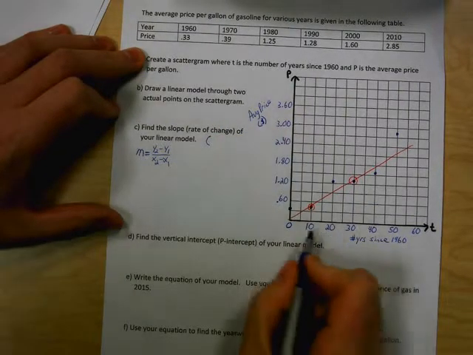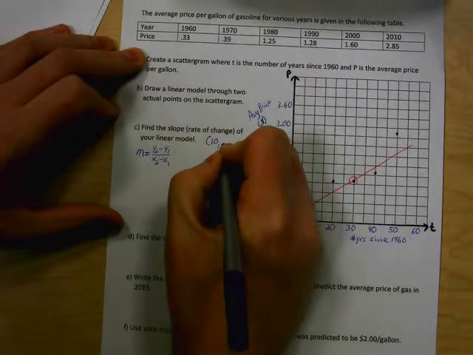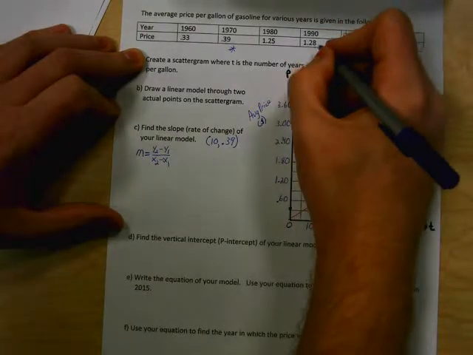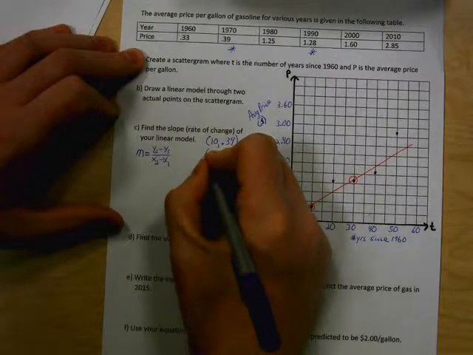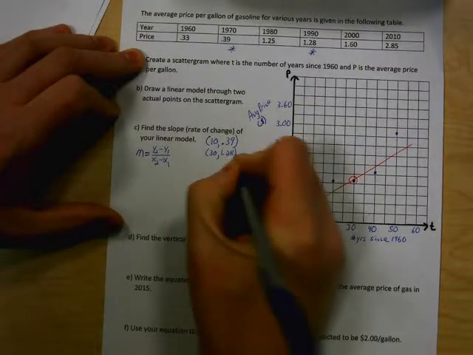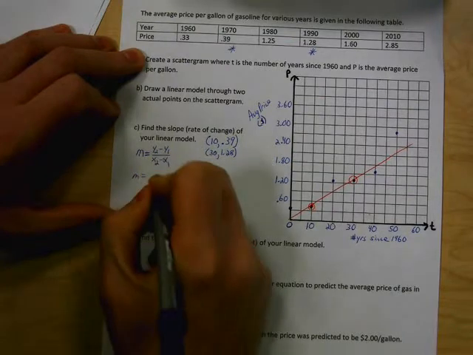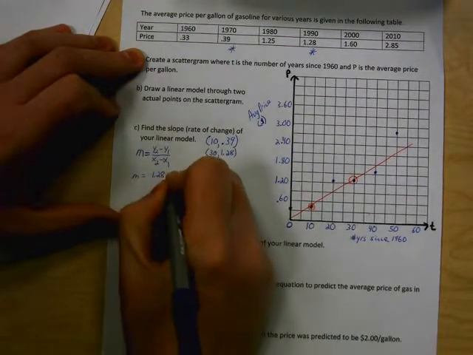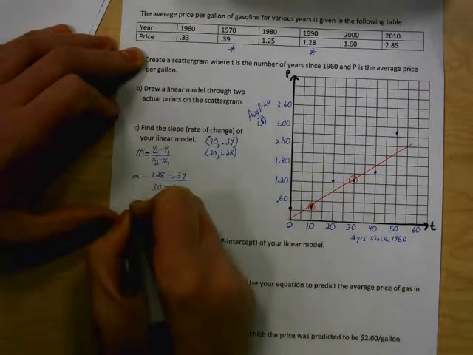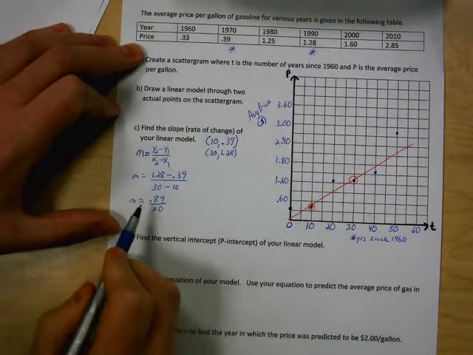So we drew the scattergram, and then in part C, we find the slope, or the rate of change, of your linear model. M is our variable for slope, M equals, and remember, that's y2 minus y1 over x2 minus x1. That's our formula for slope. Now the 2 points that I'm going to use will be the year 1970, which was a t-value of 10, comma 0.39, and that was the actual value from up here. And then I'm also going to use when t was 30, in the year 1990, the point 30, comma 1.28.